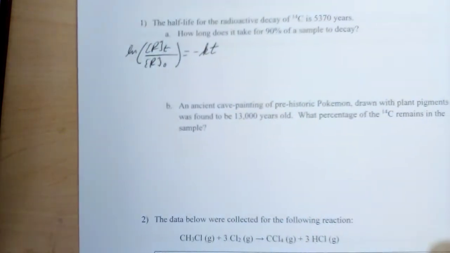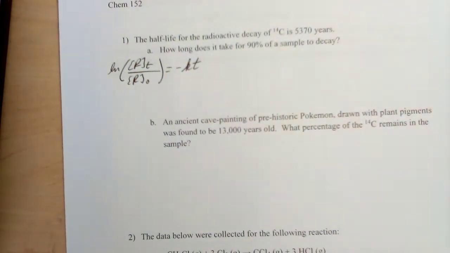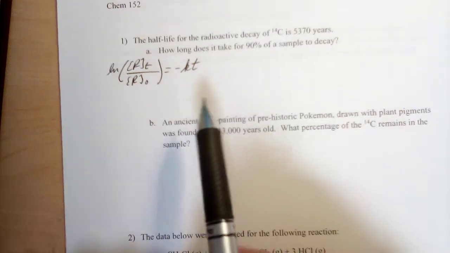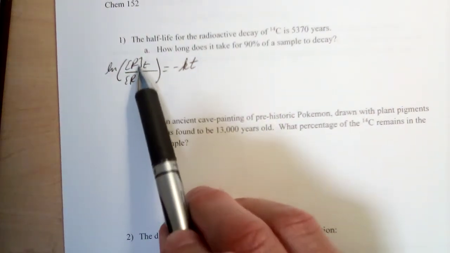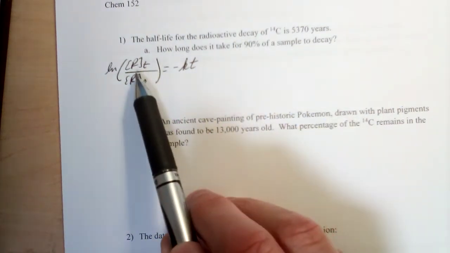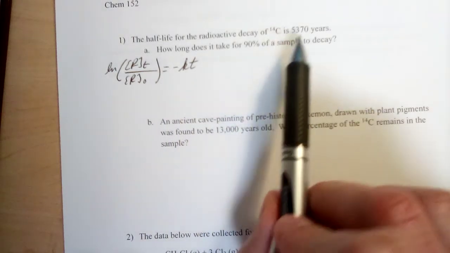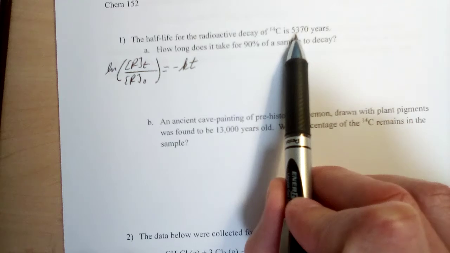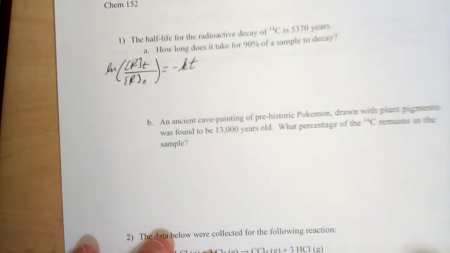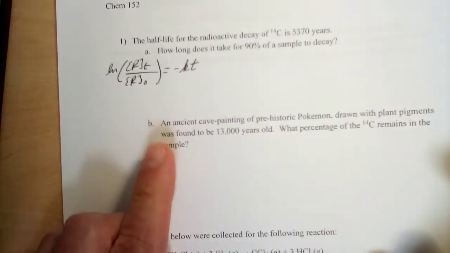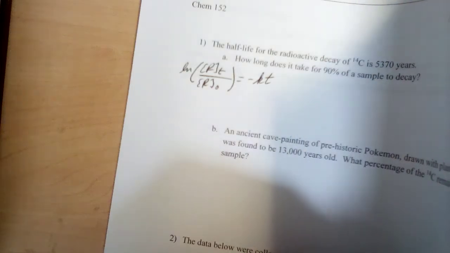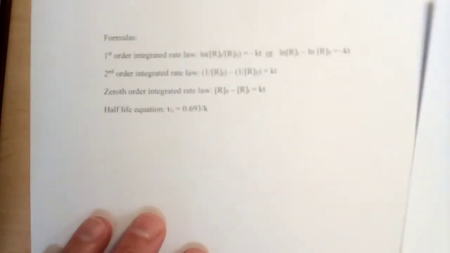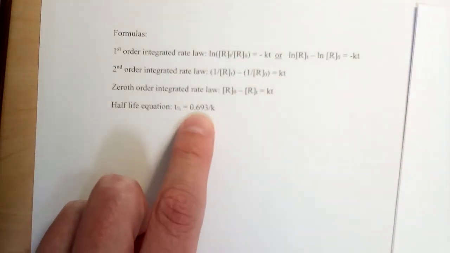Okay, now let me bring that back into the frame here so we can see what I'm doing. For part A, we've got the ratio. 90% will get us to the ratio. There's a little bit of a trick there. But we don't have k yet, but k is related to the half-life. So maybe that's something we should do before we start plugging in to solve for part A.